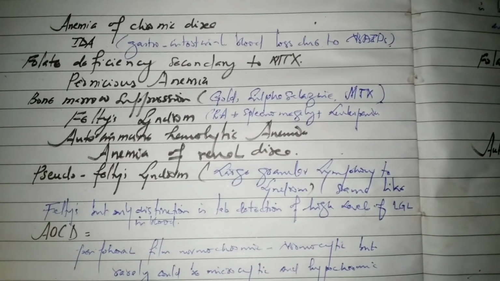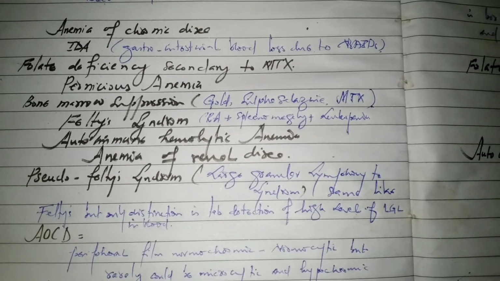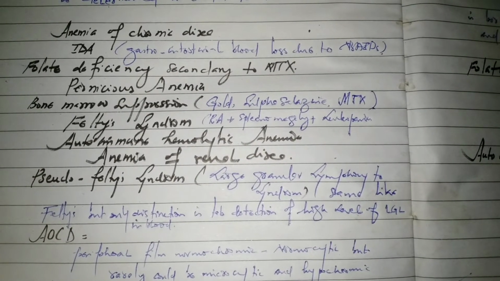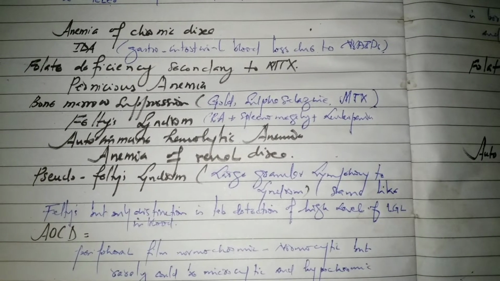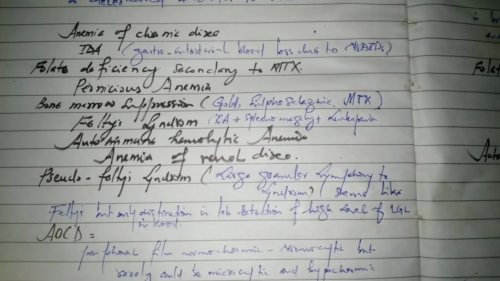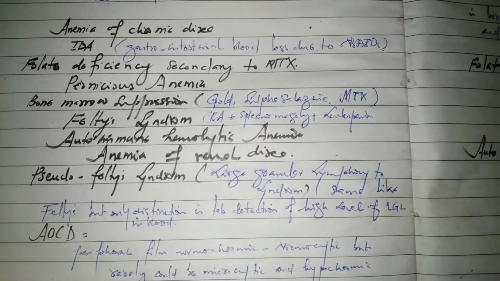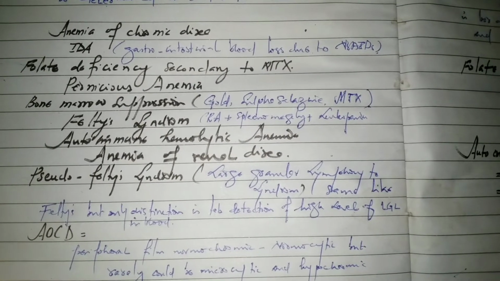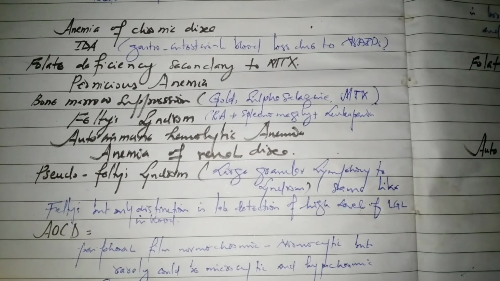Felty syndrome, which is actually the combination of rheumatoid arthritis, splenomegaly and leukopenia. When will you suspect Felty syndrome in patients of RA? Whenever the patient is presenting to you with fever because of leukopenia, and on examination you are finding splenomegaly and ulcers on the leg, suspect Felty syndrome.